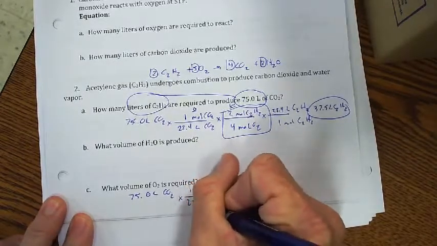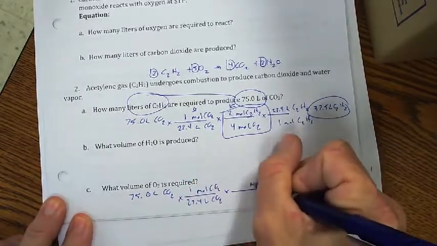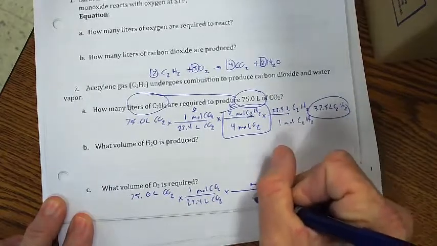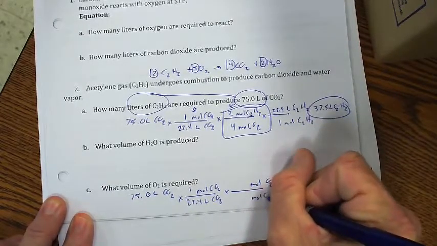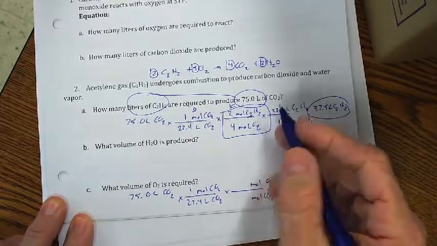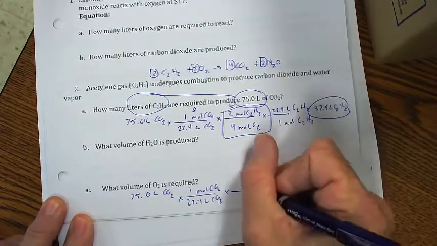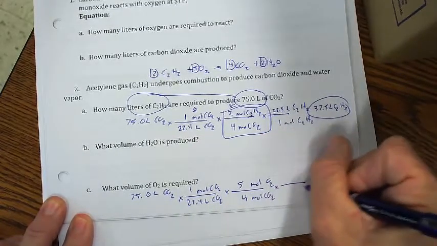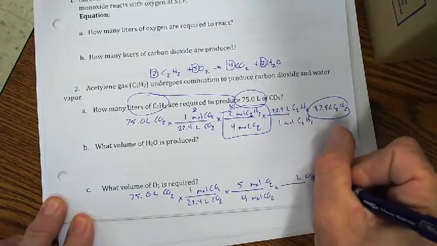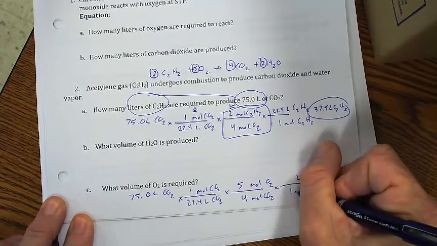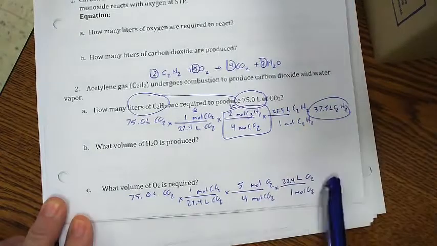If you don't start with moles, go to moles. Then we always go to moles of what we're looking for. In this case, it's oxygen over moles of CO2. Go back to the balanced equation. 4 moles of CO2 will be produced by 5 moles of oxygen. And then it wants it in volume, so liters of oxygen. So 1 mole of oxygen is 22.4 liters.